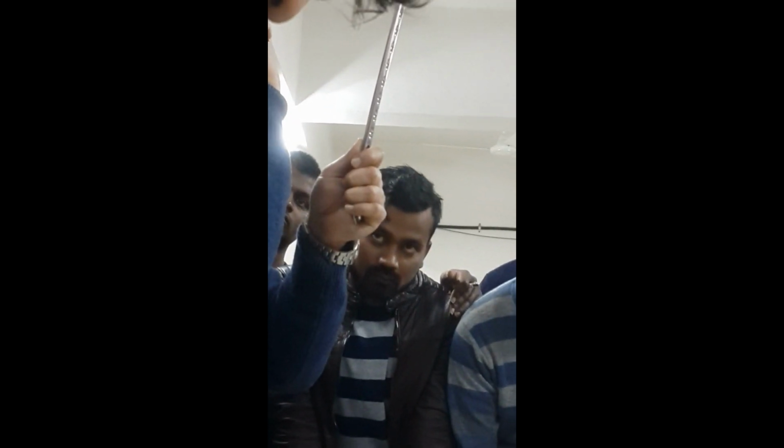Okay, one is for the locking screw, one is for the non-locking screw. And this hole is also known as a combi hole, a combination of two holes. Okay, combi hole.